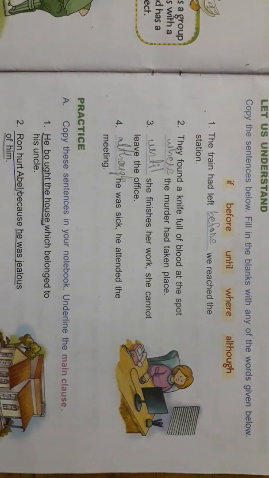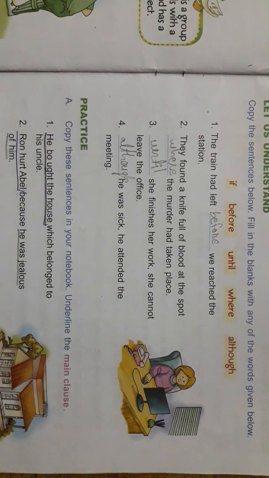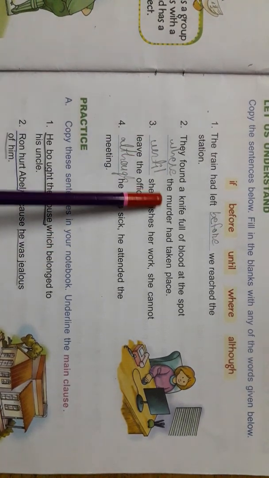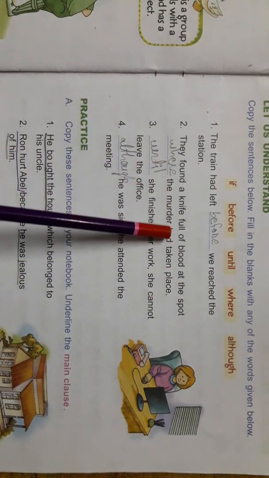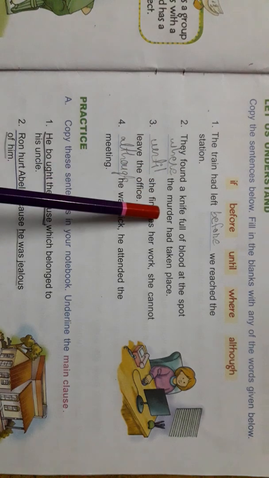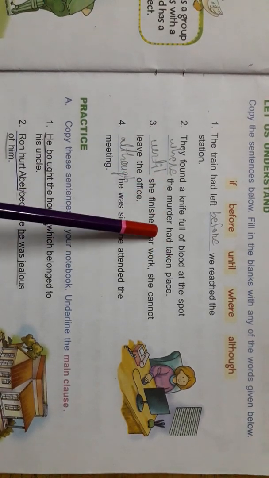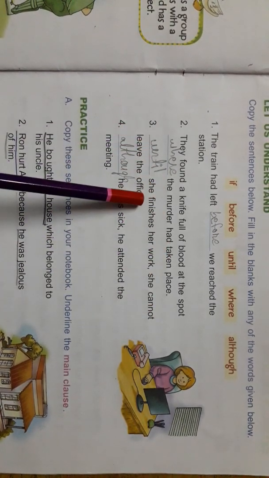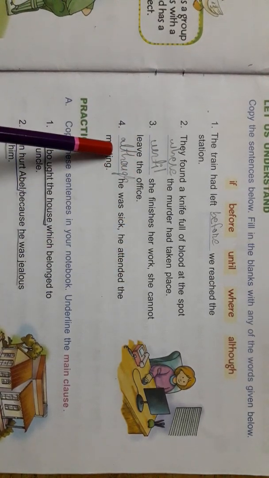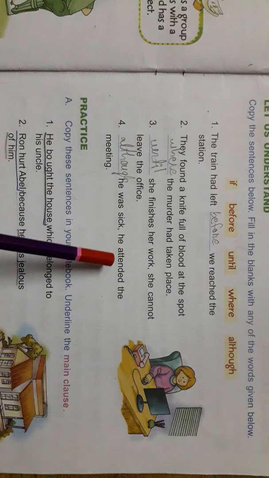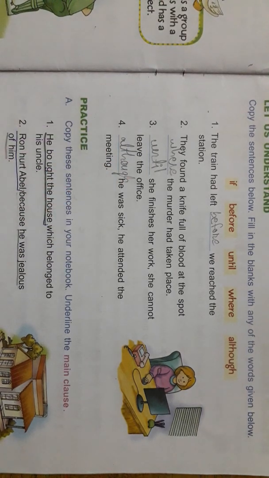So come to the next page, and we have some practice here. Some words are given and you have to fill up the blanks. The train had left before we reached the station. They found a knife full of blood at the spot where the murder had taken place. Until she finishes her work, she cannot leave the office. Although he was sick, he attended the meeting. And in this one, you have to underline the main clause.